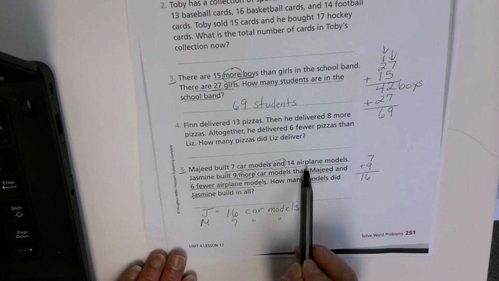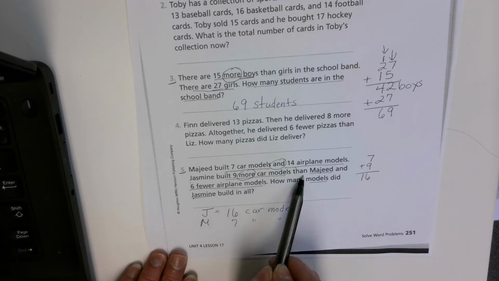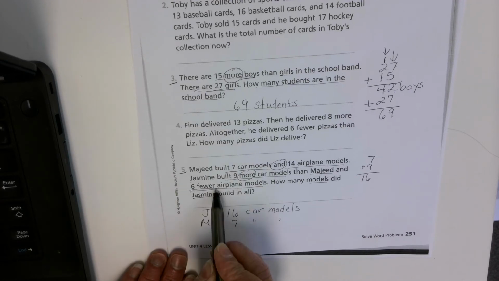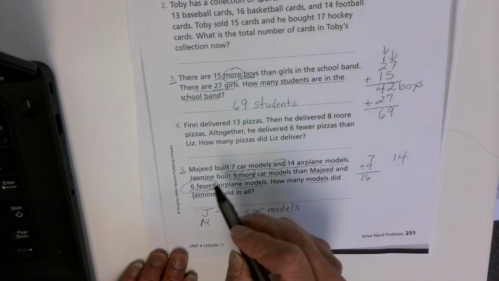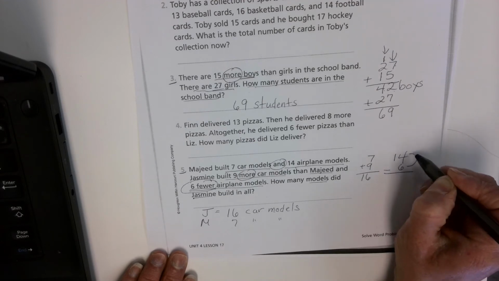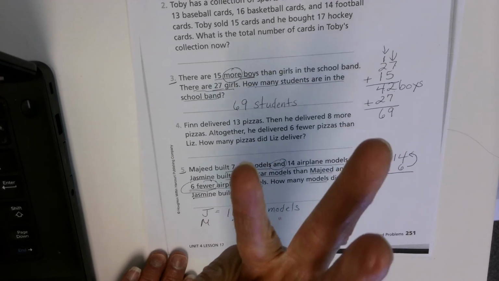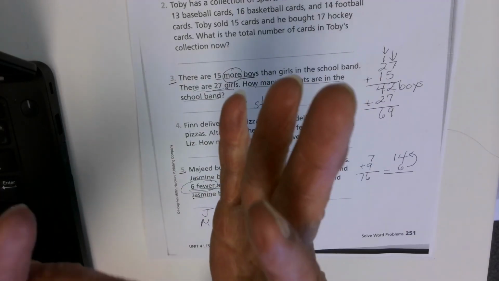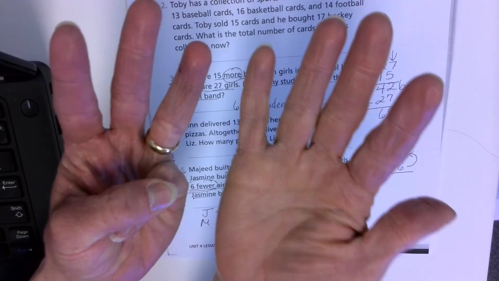Mahid built 14 airplane models, but look at what Jasmine did. Jasmine had 6 fewer. Fewer's my key word. So if he has 14 and she has 6 fewer than that, I know I need to subtract. I'm going to start with 6 and count up to 14. 6 in my head, 7, 8, 9, 10, 11, 12, 13, 14, and I can't see that, but I have 8.